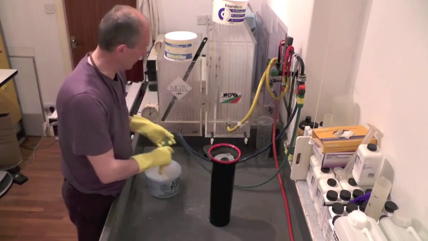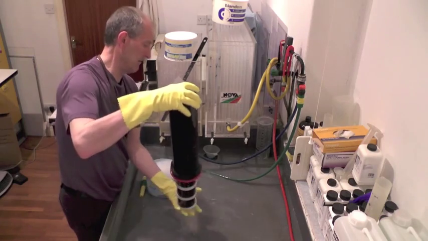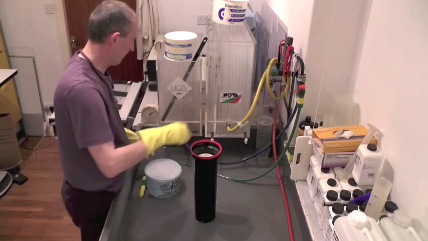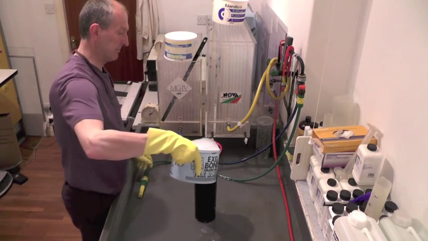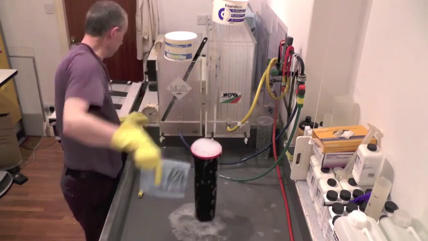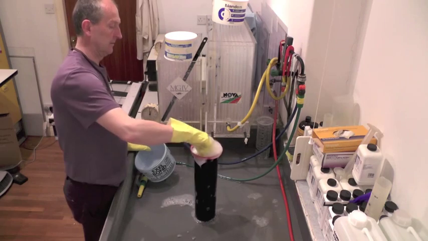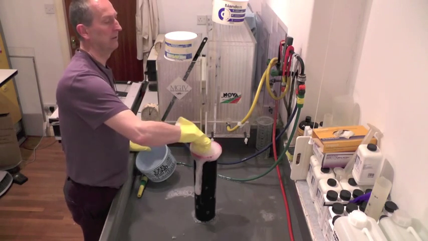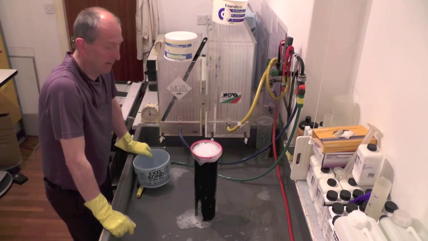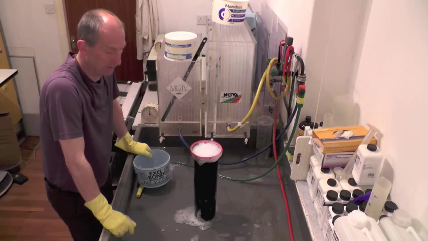Turn the tap off or I'll get soaked when I pull it out of the tank. Pour the rinse into the tank till it overflows. There we go. Just twizzle it around. I leave it for about a minute. And then I just pull it out and put it in the film drying cabinet.